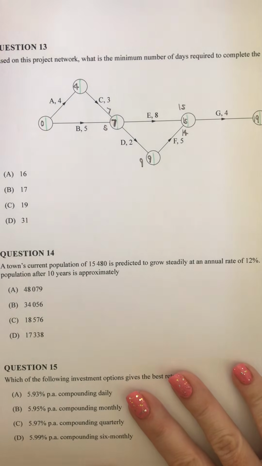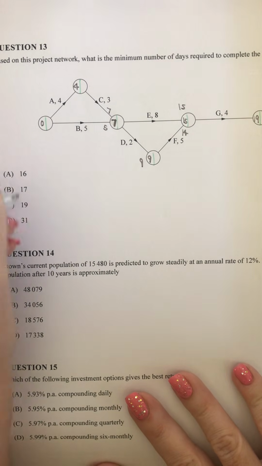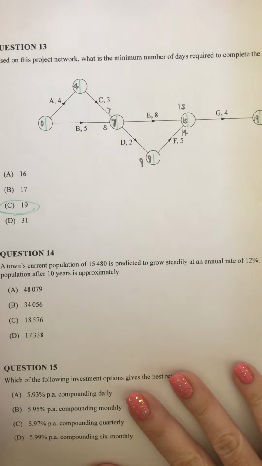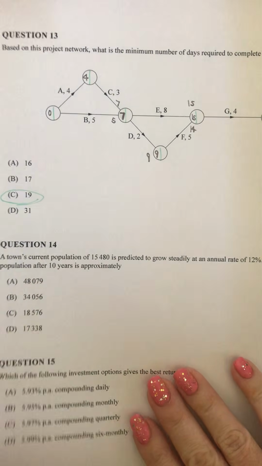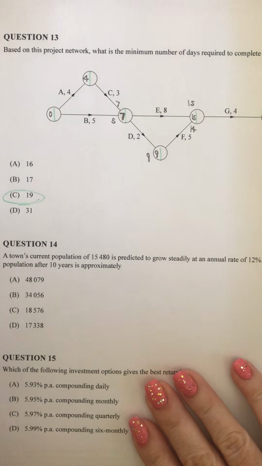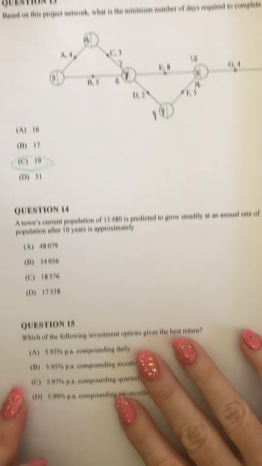So my minimum time required to complete the project is C, which is 19 days, because we've got a minimum number of days there. Now we could also have done a backward scan if we wanted to look for a critical path in that.